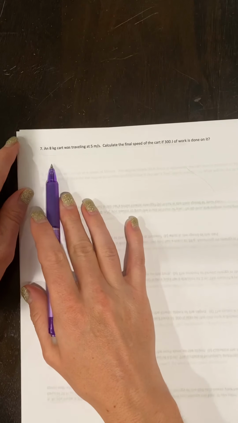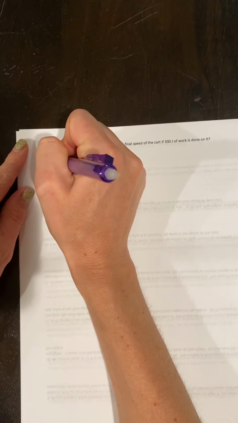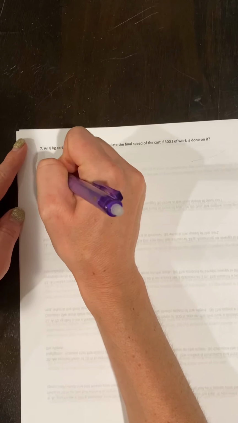All right, I picked a few on the back of this page to do for you to show you some different ways that it could be seen. Number 7 says an 8-kilogram cart. That's my mass. Traveling at 5 meters per second. This is my initial velocity.